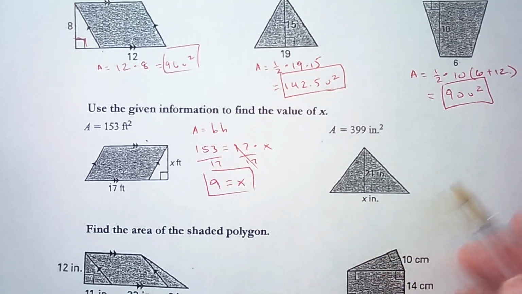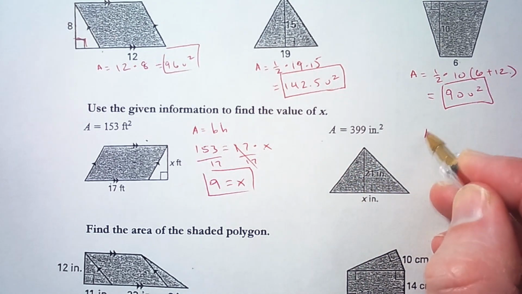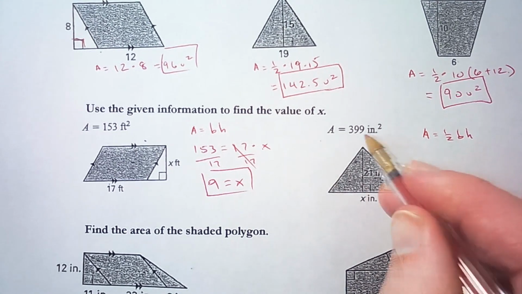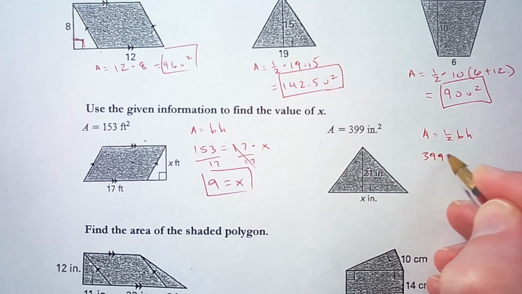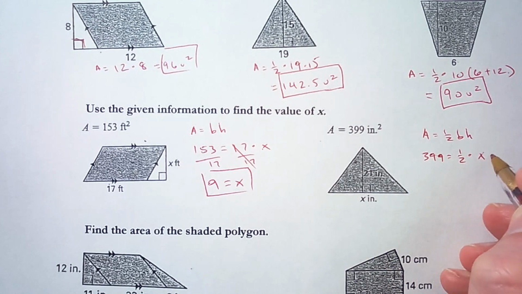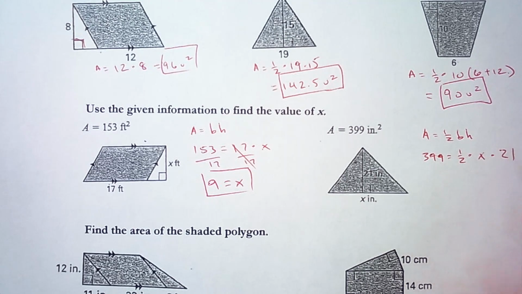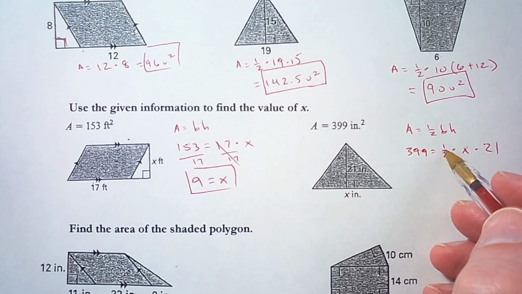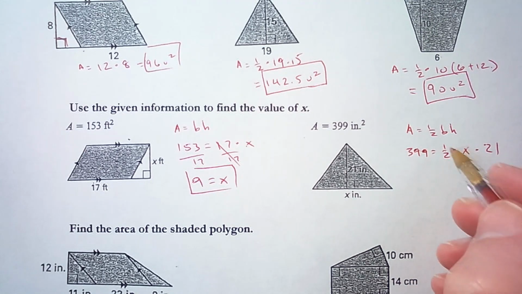Here x is the base of a triangle. So for the area of a triangle, we have 1/2 times base times height. So 399 equals 1/2 times the base, x, times the height, 21. Okay, so there's a couple different ways I could go about this. I could get rid of the 1/2, or I could do 1/2 times 21.